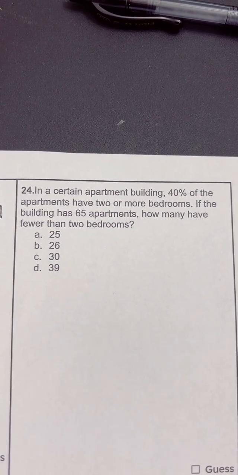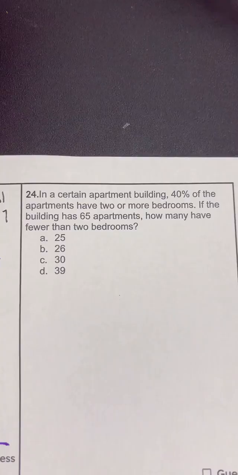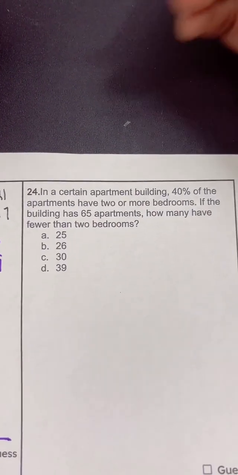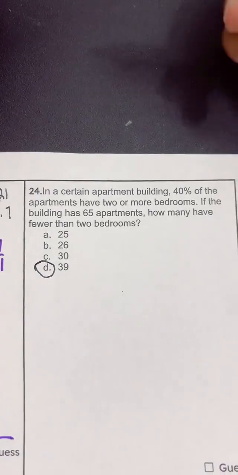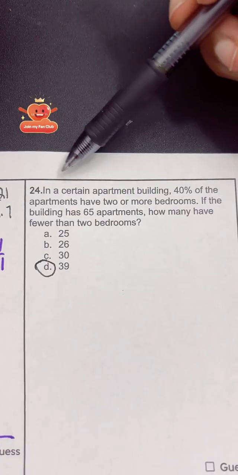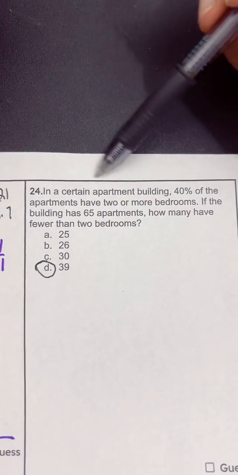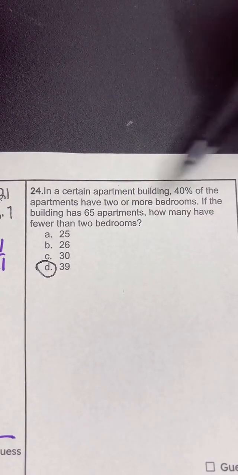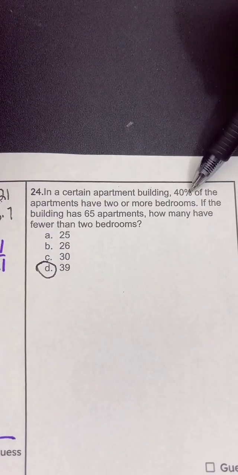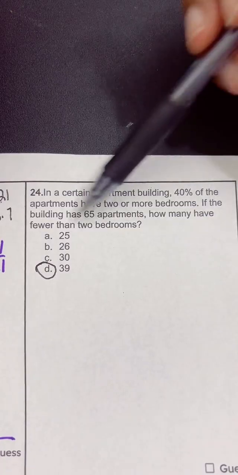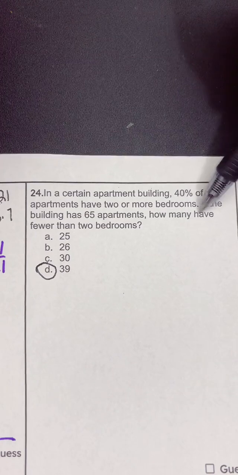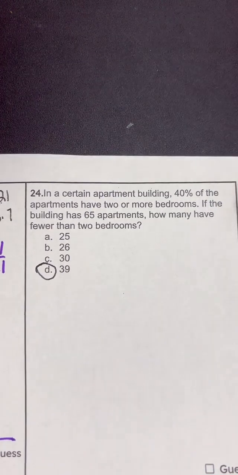Okay, Latoya, you said 39? You have to walk me through this one. Okay. 40%. Okay. If the building has 65 apartments, how many have fewer than 2?